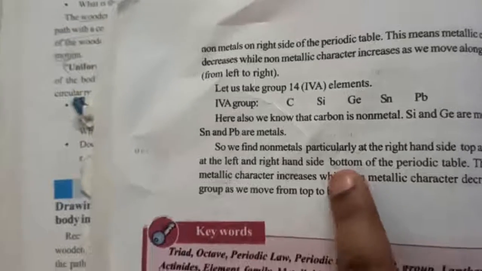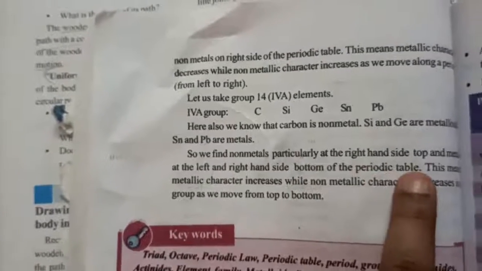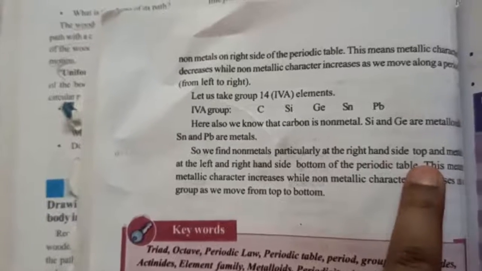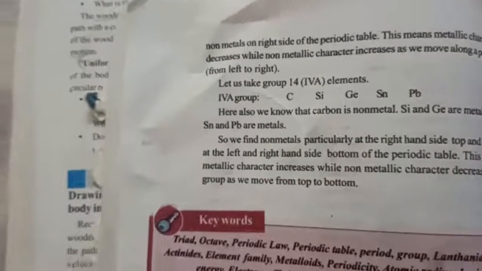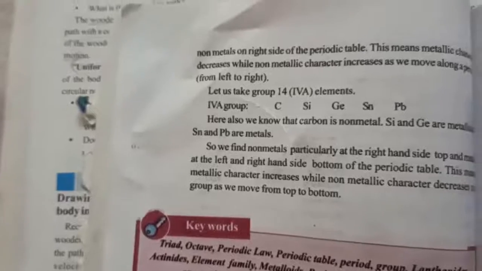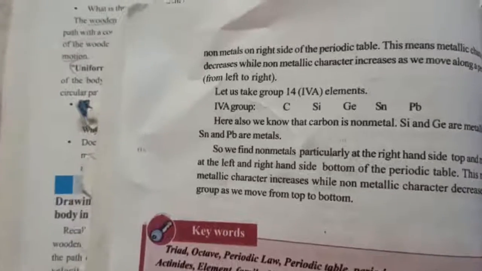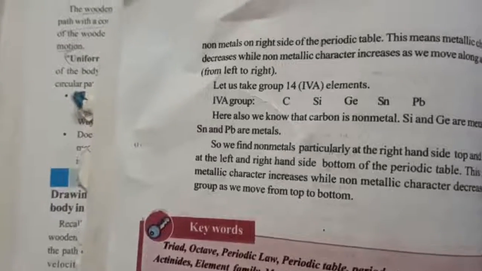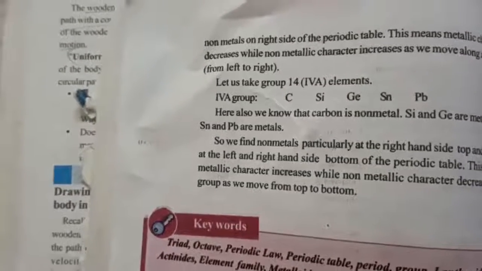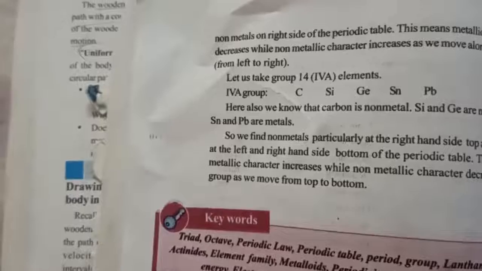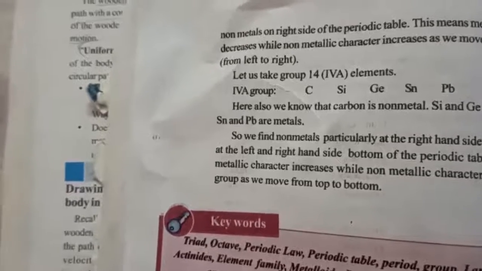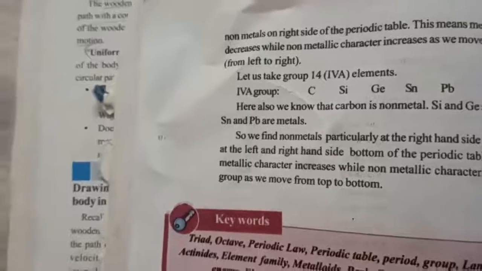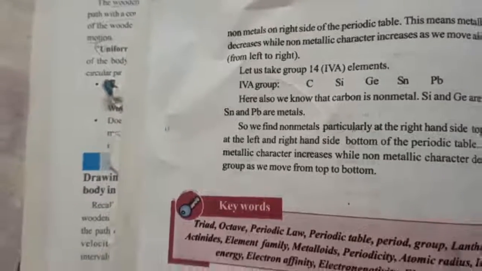This means metallic character increases while non-metallic character decreases in a group. As we move from top to bottom, metallic character increases, non-metallic character decreases.